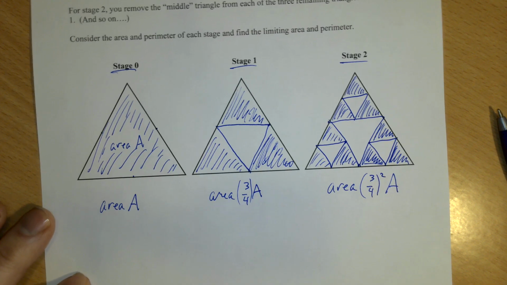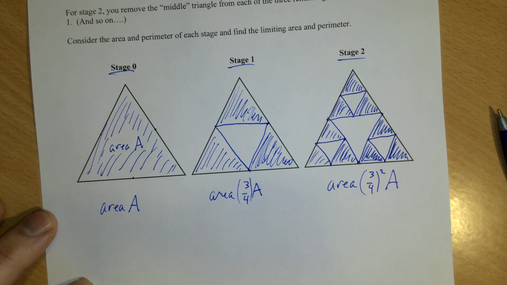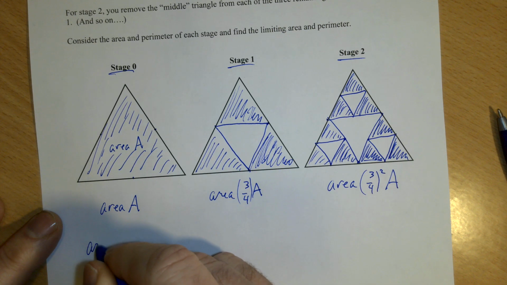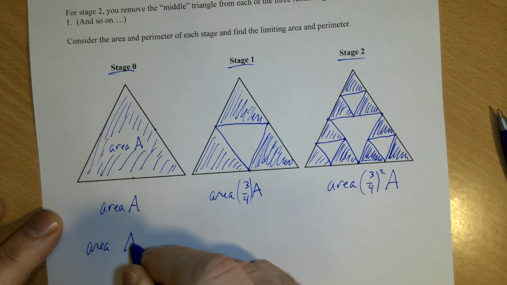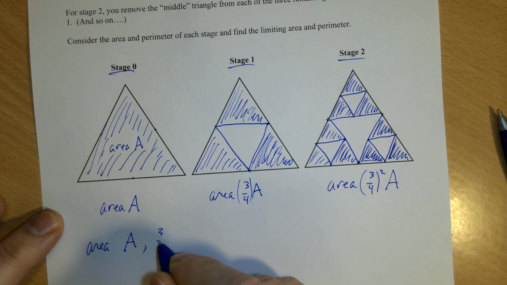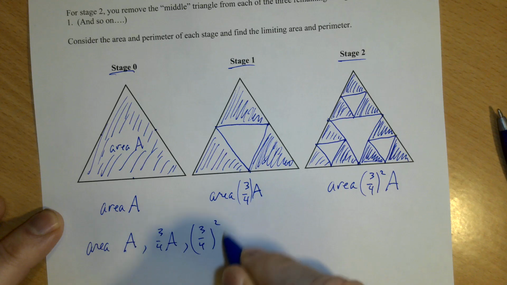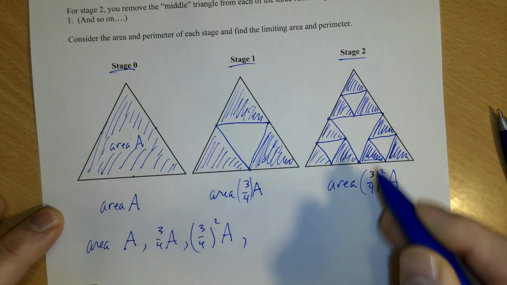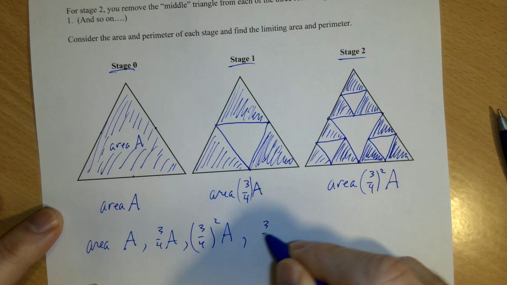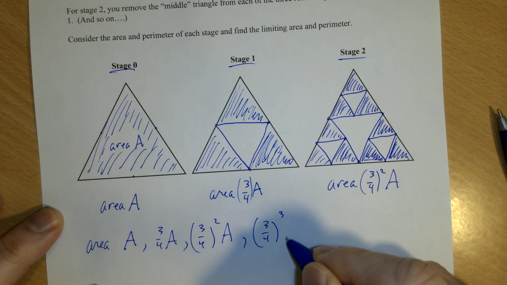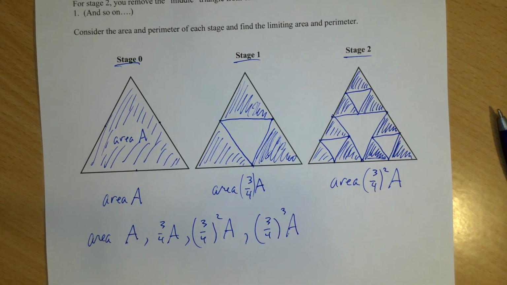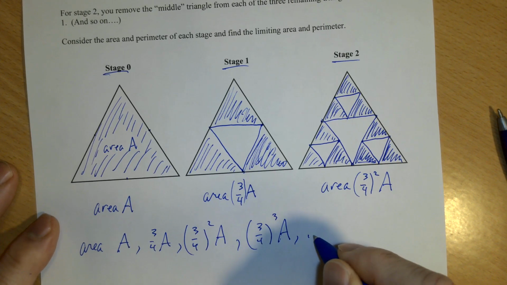So what happens to the area as the stages go on? Area goes A, 3/4 of A, 3/4 squared of A. The next stage, stage 3, would be 3/4 to the third times A. Well, that's enough.